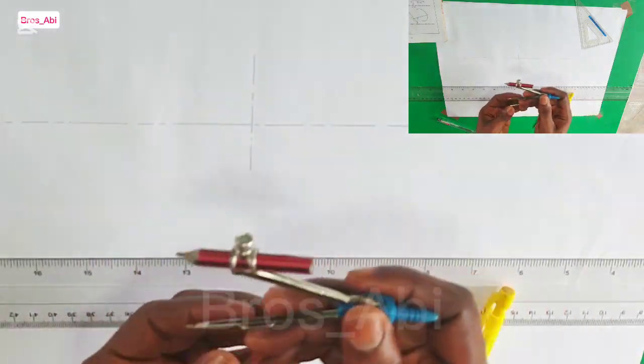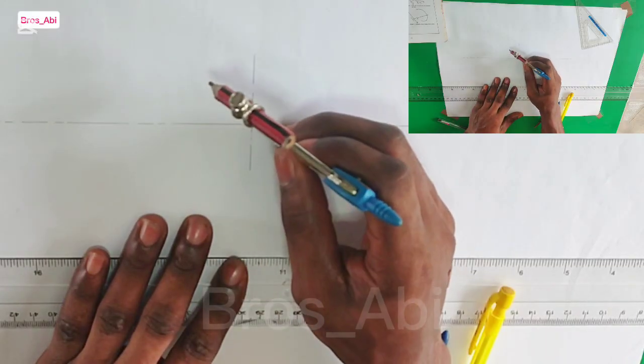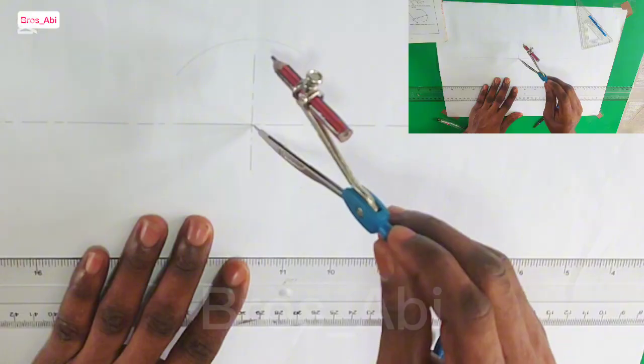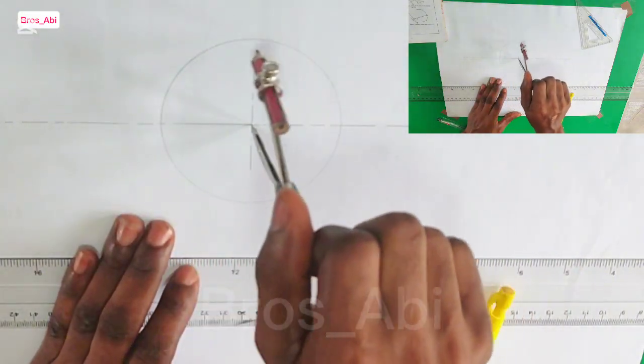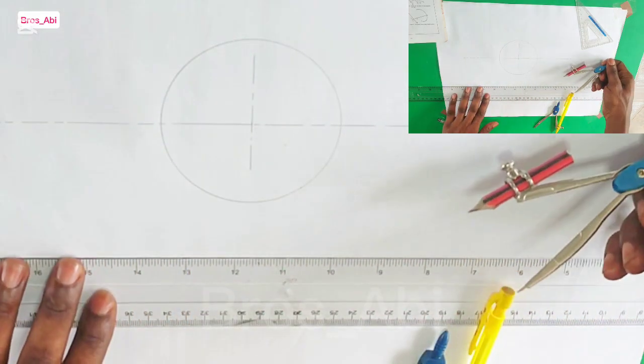So this is my compass open to 44. I put it at the center, then I'll draw my circle.